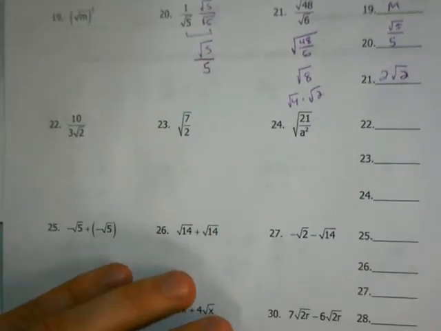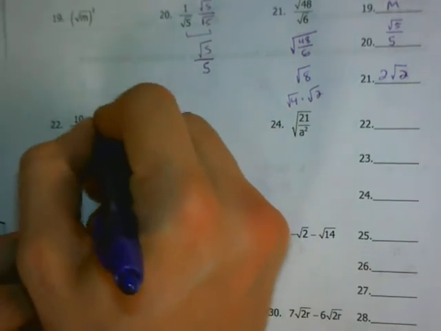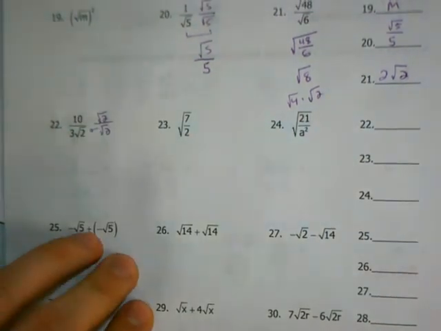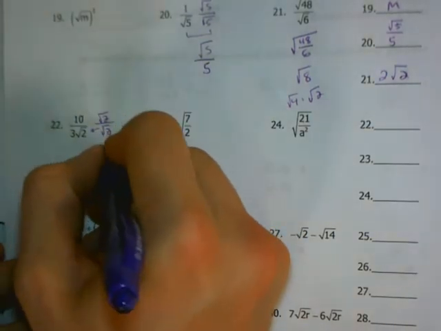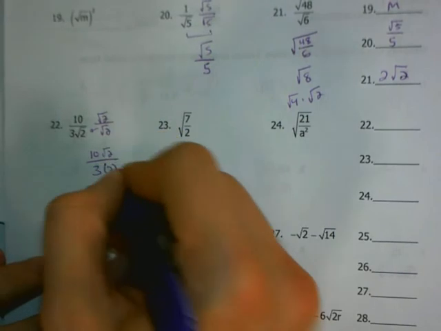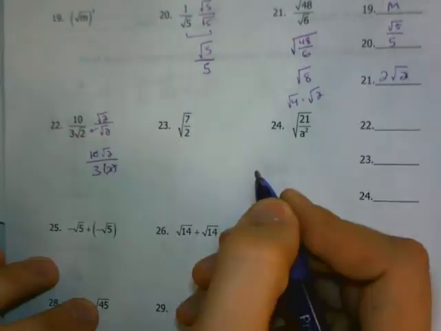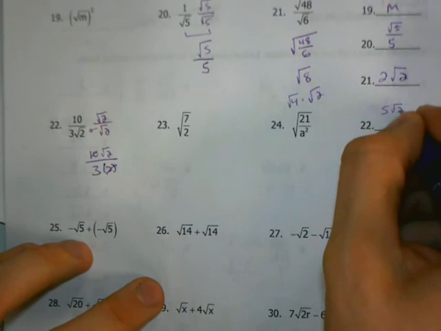22. I want to get rid of this radical, square root of 2. So I'm going to multiply both the numerator and the denominator by the square root of 2. This gives me 10 square roots of 2 over 3 times the square root of 2 squared. So 3 times 2. I can reduce the 10 and the 2. And my final answer will be 5 square roots of 2 over 3.